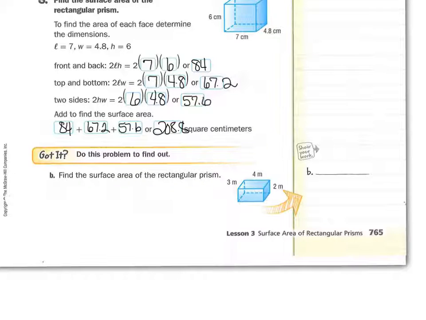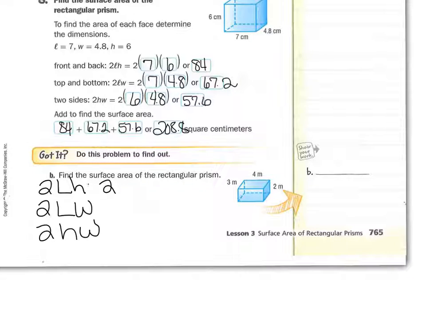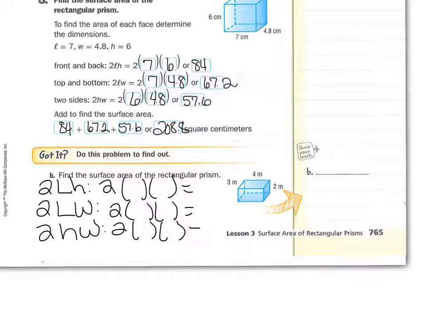Find the surface area of this rectangular prism. Okay, use the formula that you were just given. 2 times length times height, 2 times length times width, and 2 times height times width. Let's do it just like we did just above. It'll make it a little bit easier for you. So let's set it up. 2 times, then you have your 2 dimensions. I'm setting it up just like the example above to help you out. And then we will add these boxes.